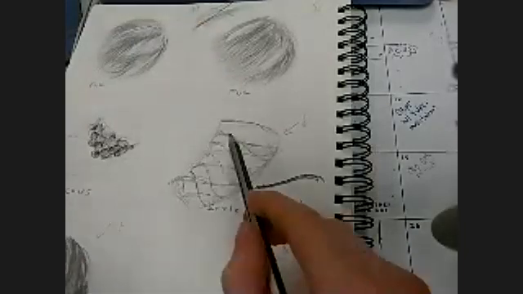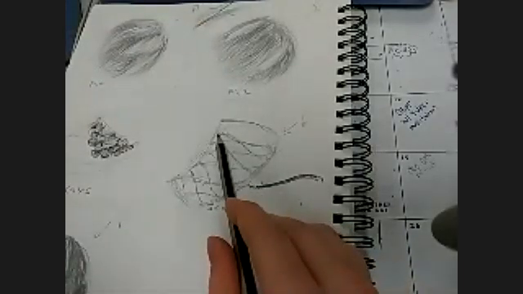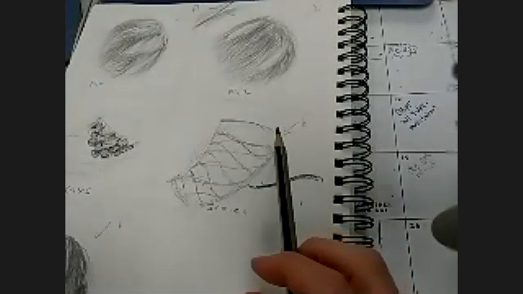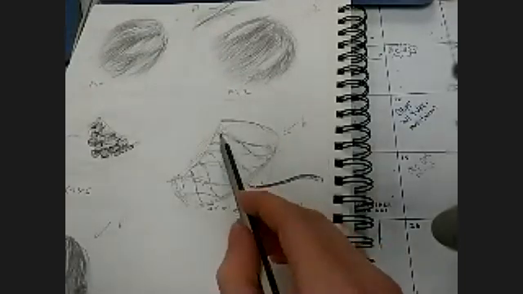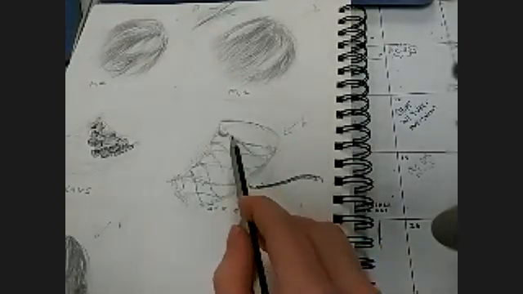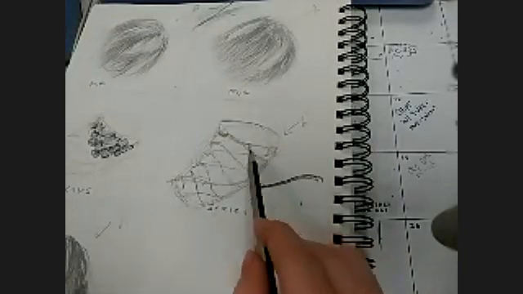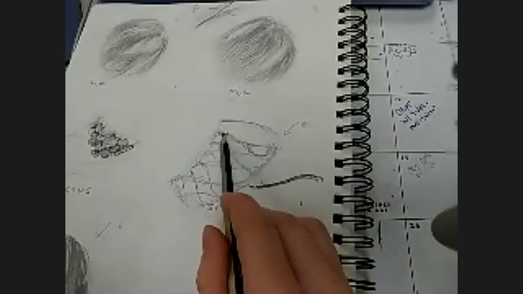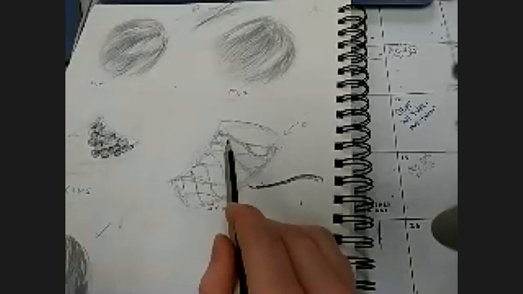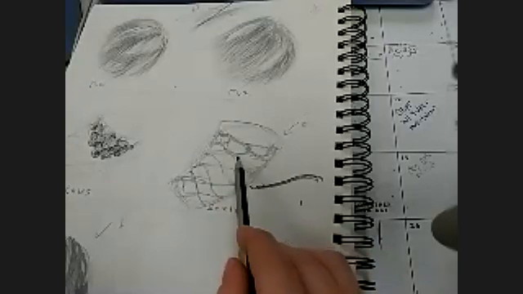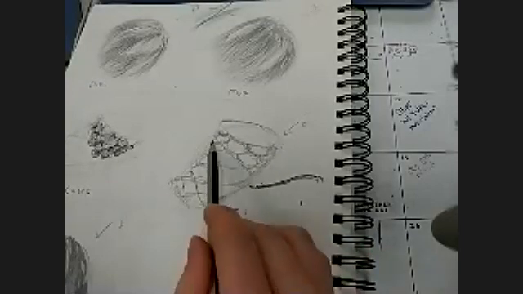So once I have my basic graph done, I'm going to start at the top and work my way down because scales are overlapped. So I'm going to start at the top. It's just a little curve shape, and I'm going to follow my grid. So I'm going to go all the way down my structure.